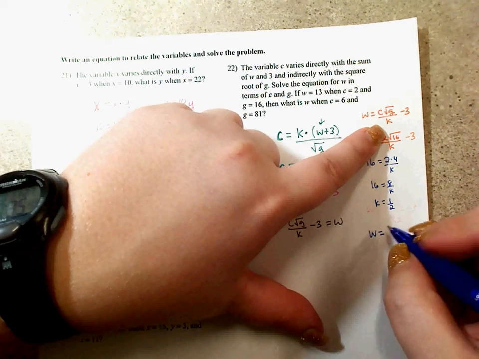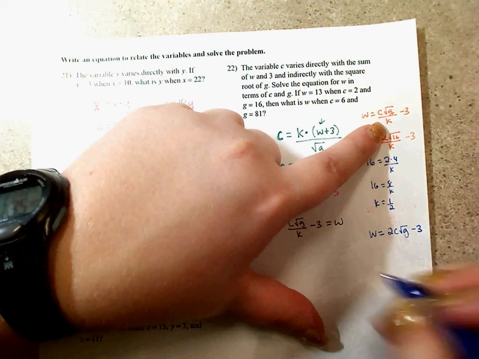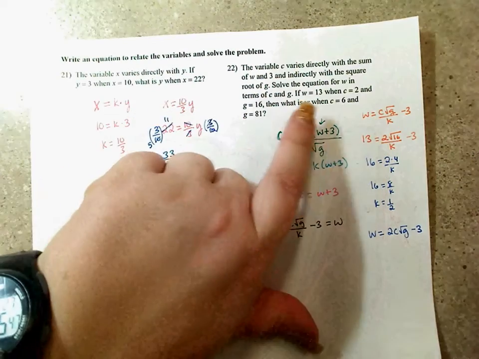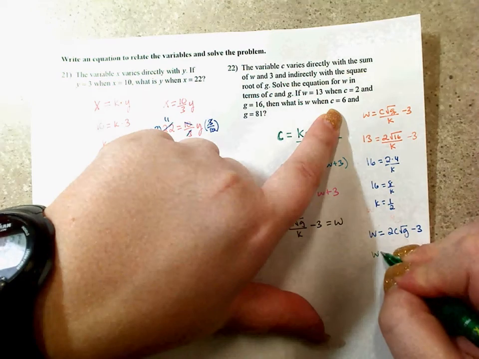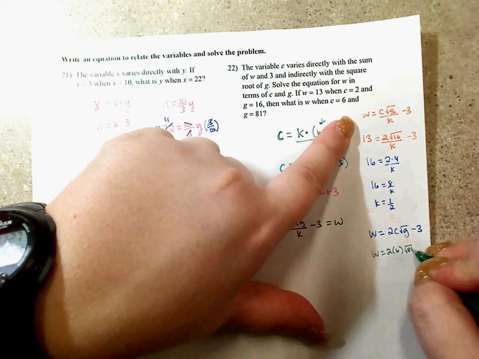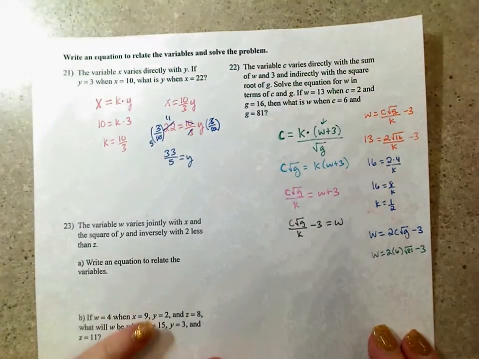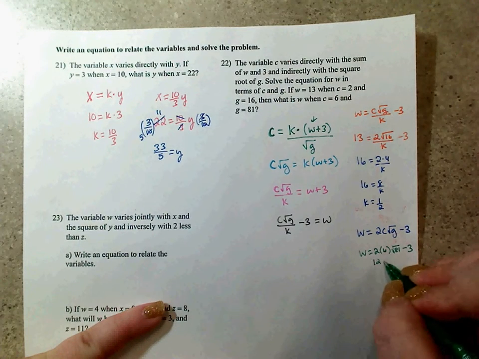Okay, so now it says what is w when c is 6, g is 81. Okay, so I've got 2 times 6 times 9 minus 3. 2, so 12 times 9 minus 3. 12 times 9 is 90 plus 18, so 108. 108 minus 3 is 105.